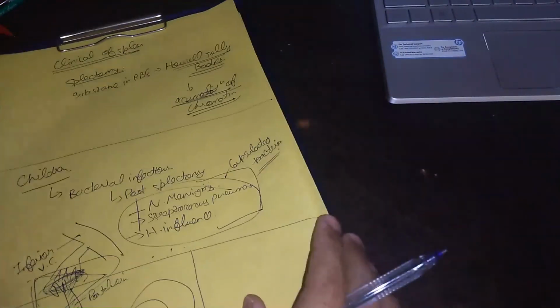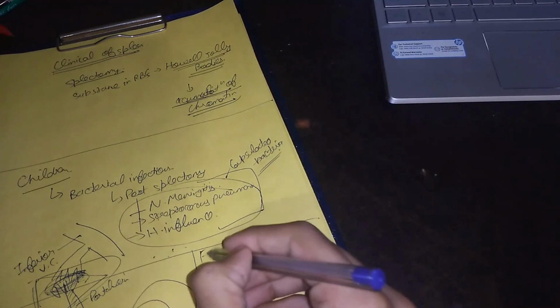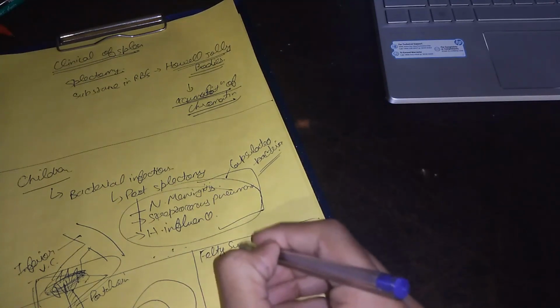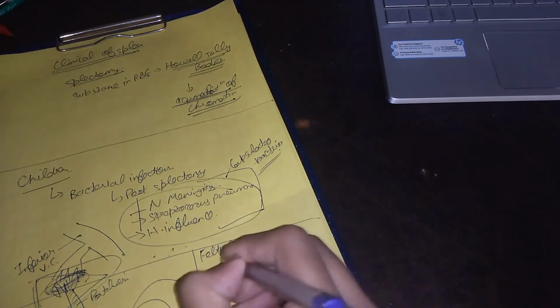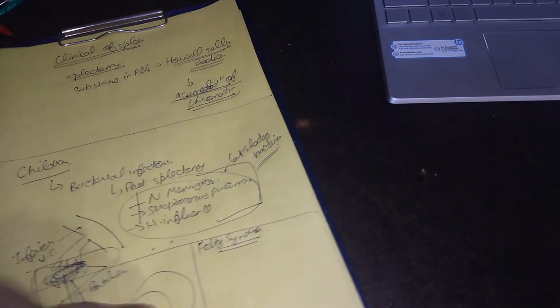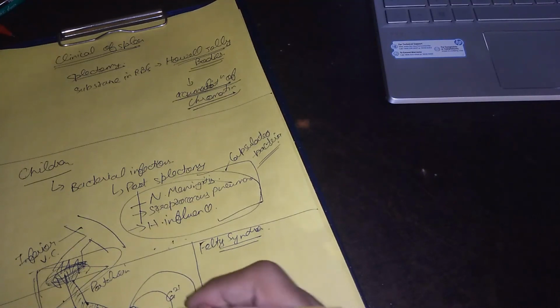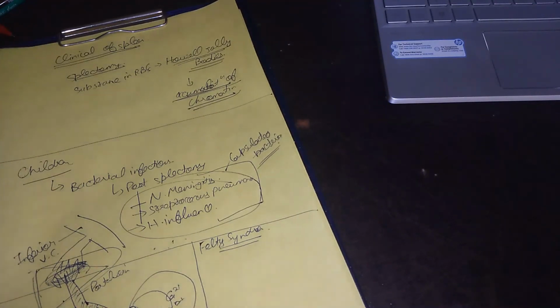And there is one syndrome known as Felty syndrome. One more point I would like to add: the spleen can have calcium and iron coats on its capsule.